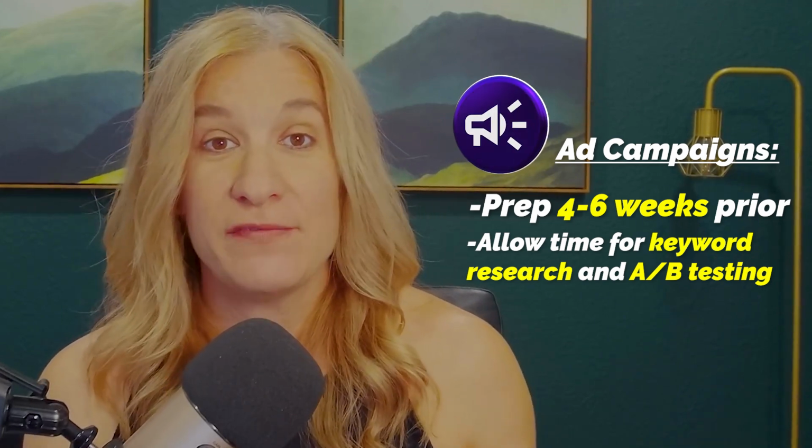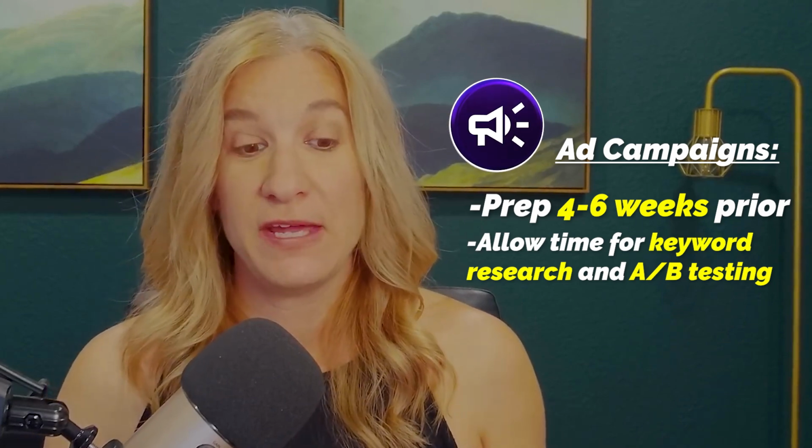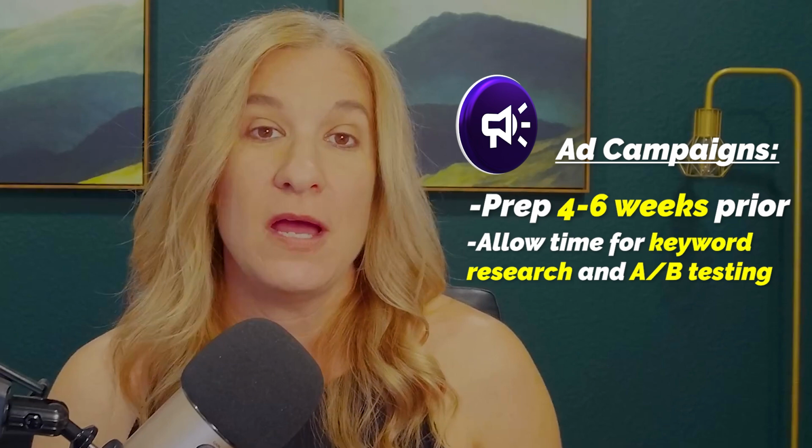to really get the most out of that one ad or the few ad groups that you have going on for that event. That really makes sure that it has enough time to push out there for you to do enough keyword research or do some A/B testing as far as those ads are going prior to the event.